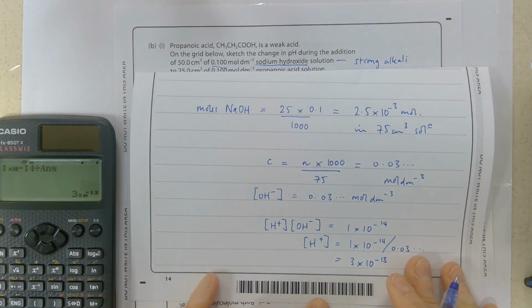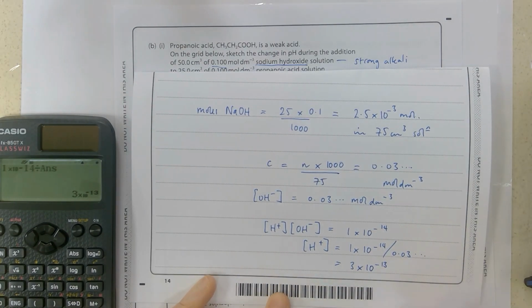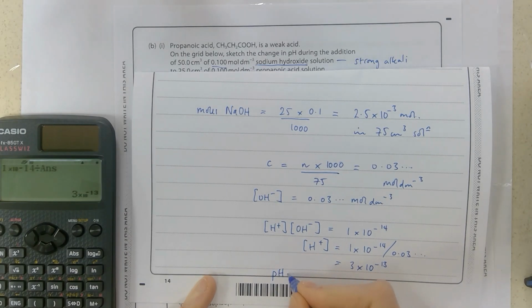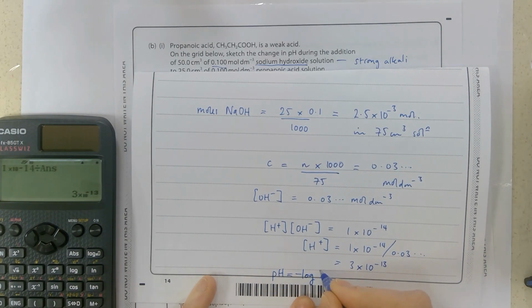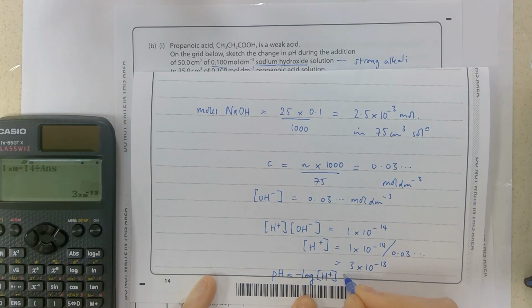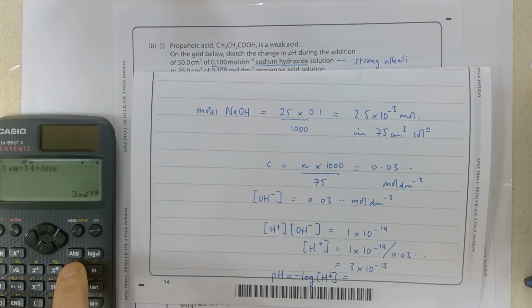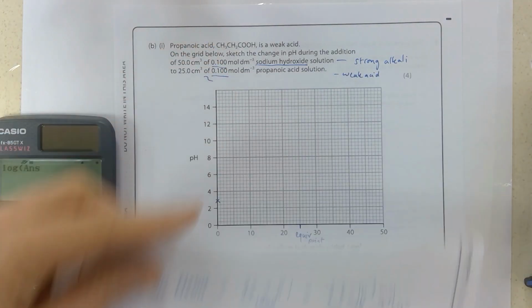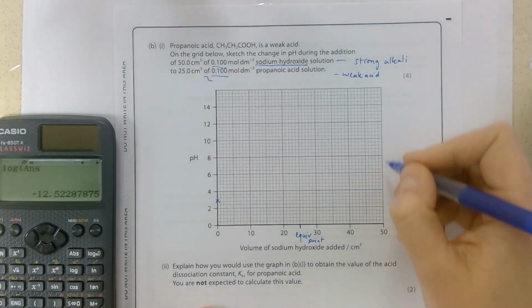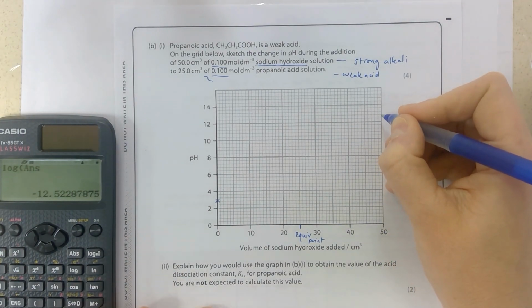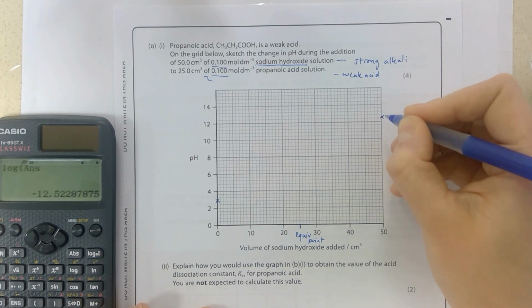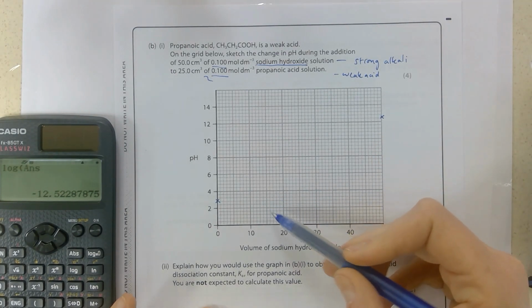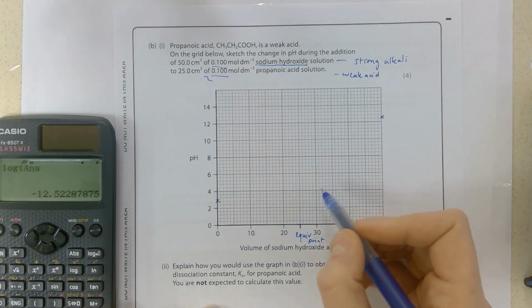And now I just substitute that into my pH expression. So pH equals minus log to the base 10 concentration of H plus. So substitute it in, gives me 12.5. So that's my final marker on my graph. So 12.5, 13 is midway between, so 12.5 is about here. This is just a sketch, so it doesn't need to be perfect.